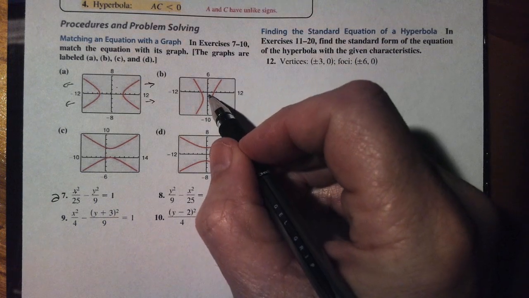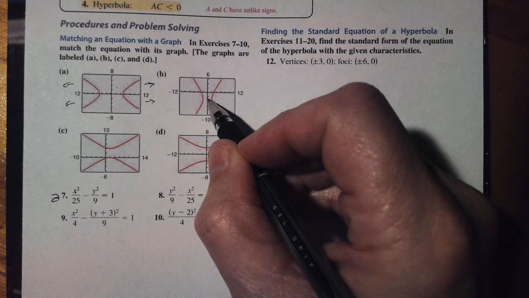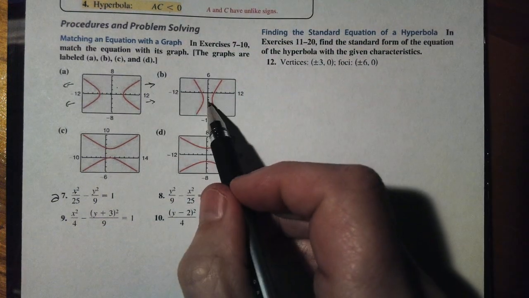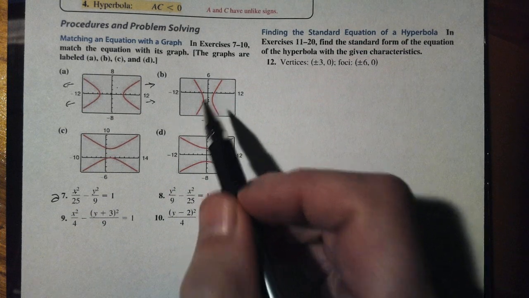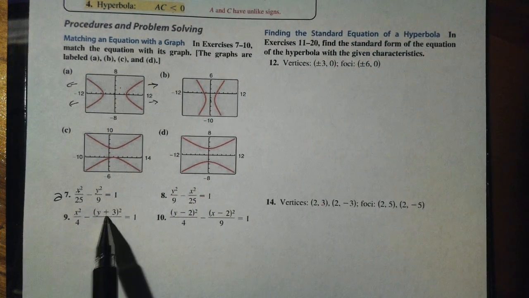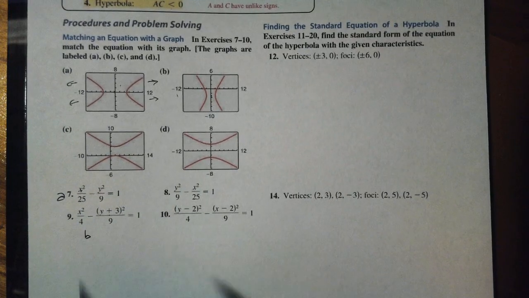B, notice we're counting by 2, so it looks like this is maybe down 3. So the y-coordinate of the center appears to be -3. And here it is. That one's opening right and left as well, so I believe this one's B.